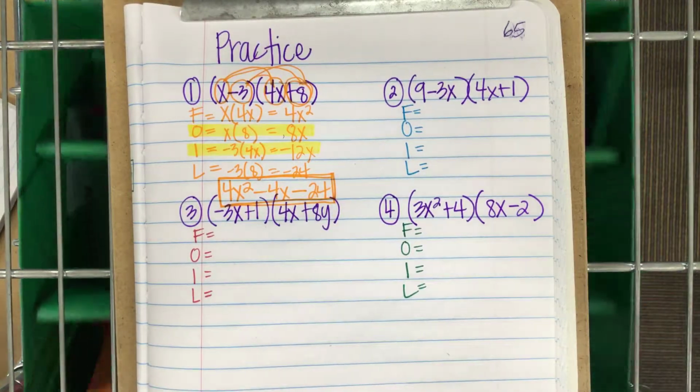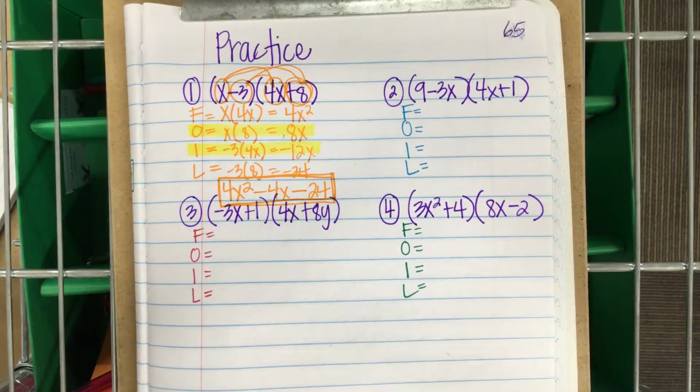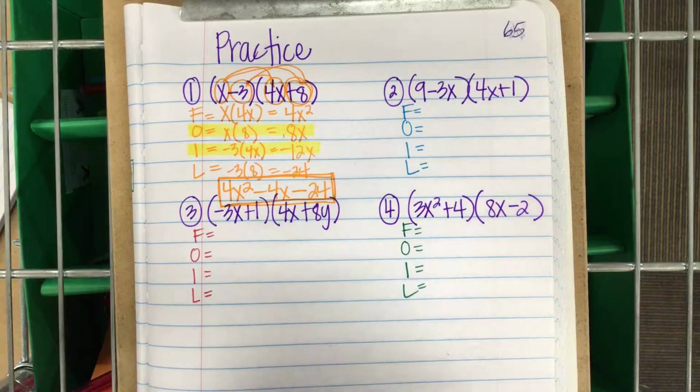Oh, I was trying to, like, now I simplify it as if it was like a fraction. Oh.